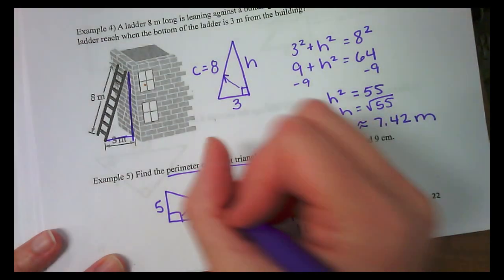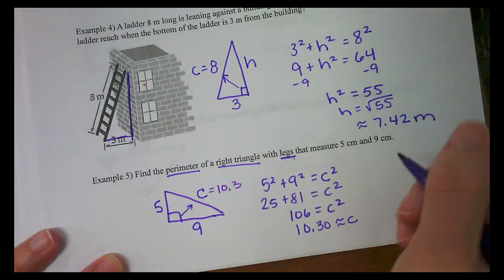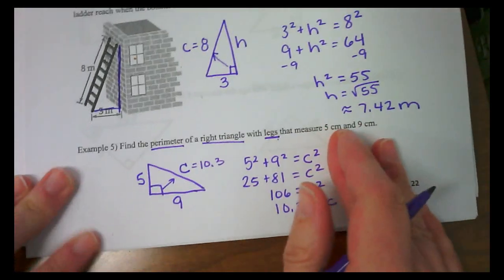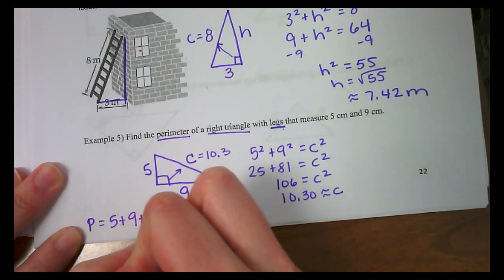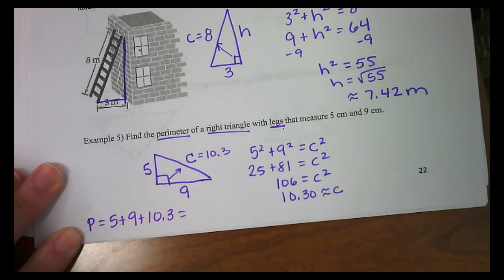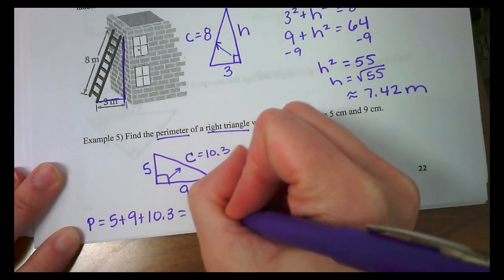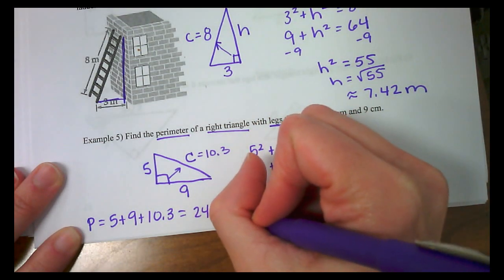So now when I do perimeter, we're going to add up all of our sides. Perimeter is 5 plus 9 plus 10.3. So I'm going to have 24.3, and it's centimeters.